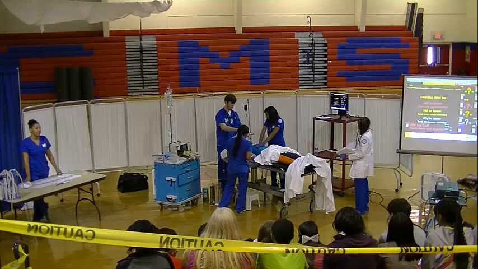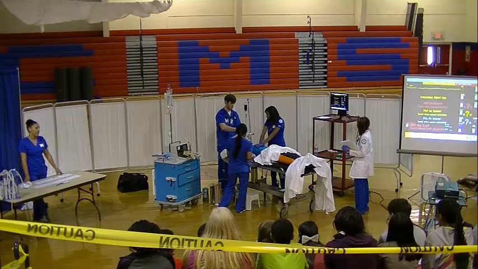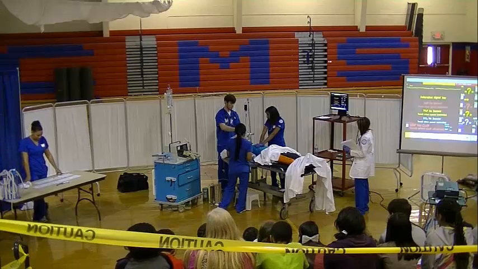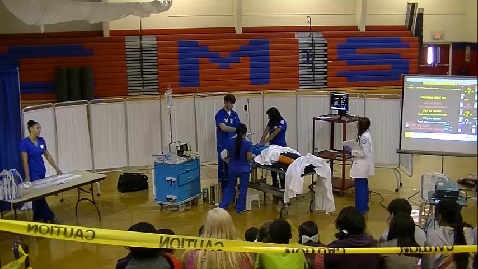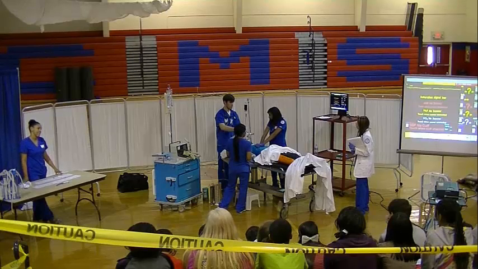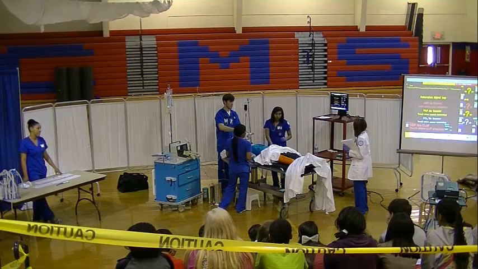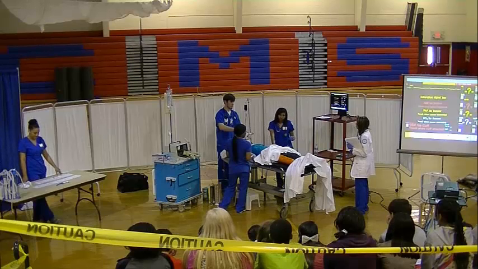This process of CPR, shocking, and giving the patient medications can be done until there is nothing else we can do to bring the patient back to life. We've been working on this girl for over an hour. Do we have a pulse? No. Still asystole on the monitor.